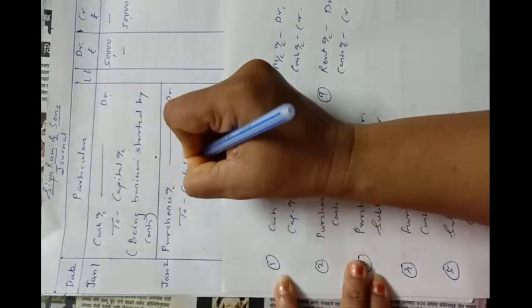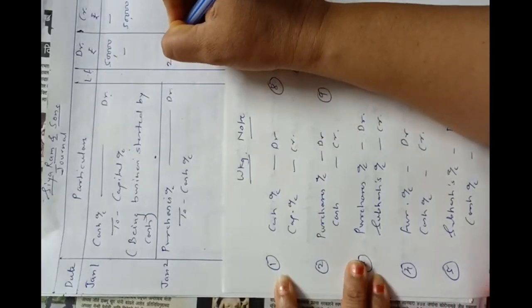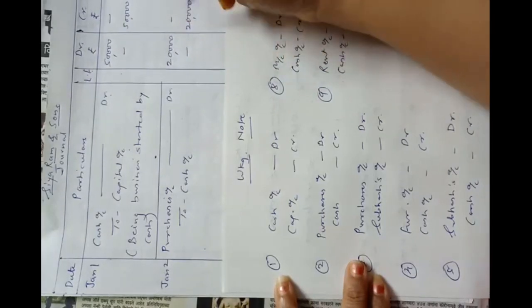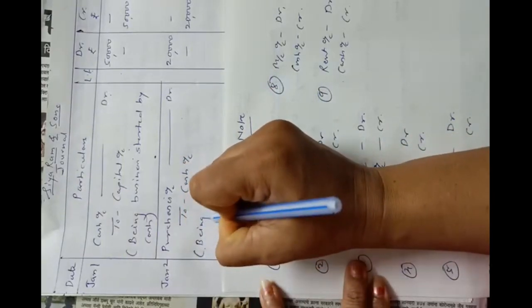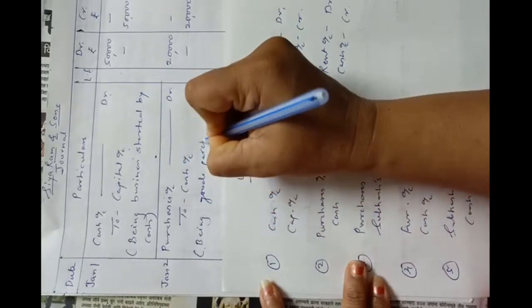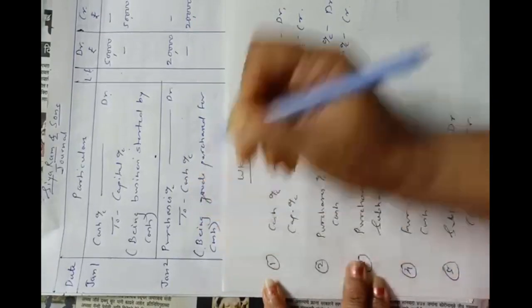Purchases account will be debited by rupees 20,000 and cash account will be credited by rupees 20,000, and narration being goods purchased for cash. Okay.